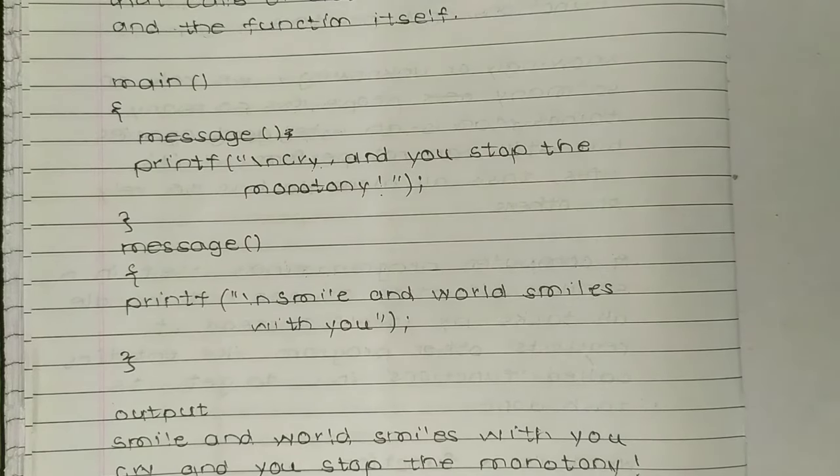Now there is another function which is message. printf "Smile and world smiles with you." So that means this is another message. So the message function has two different messages.